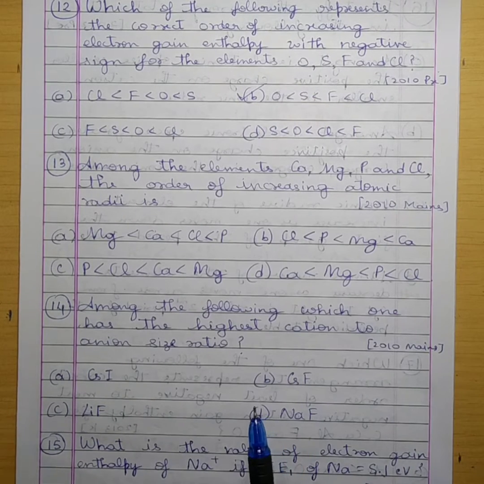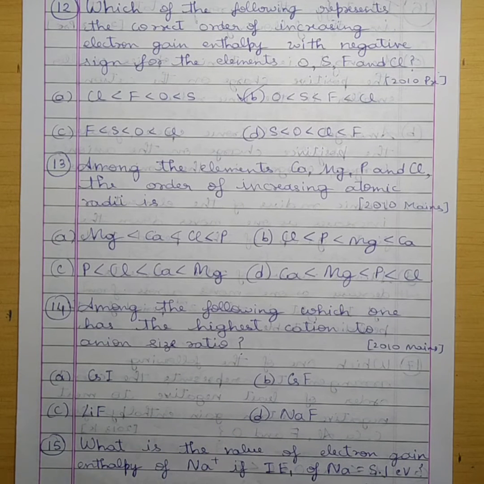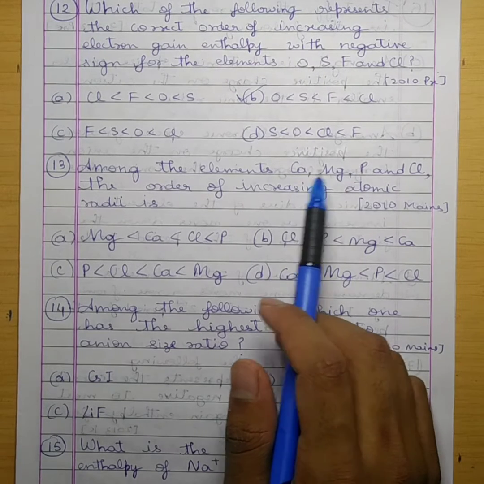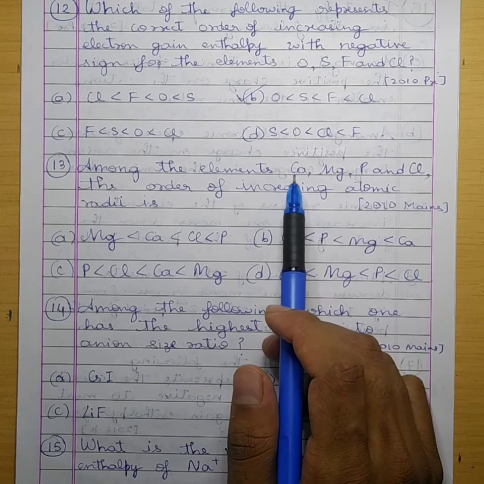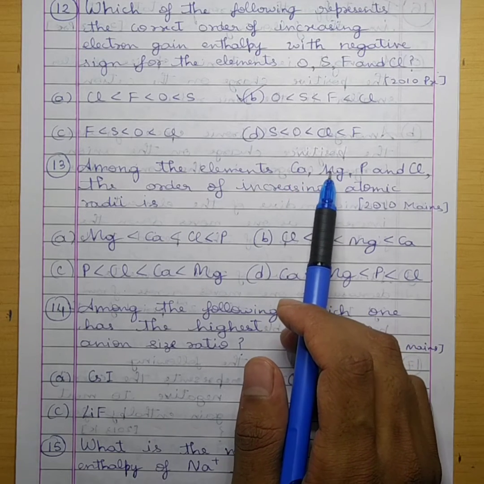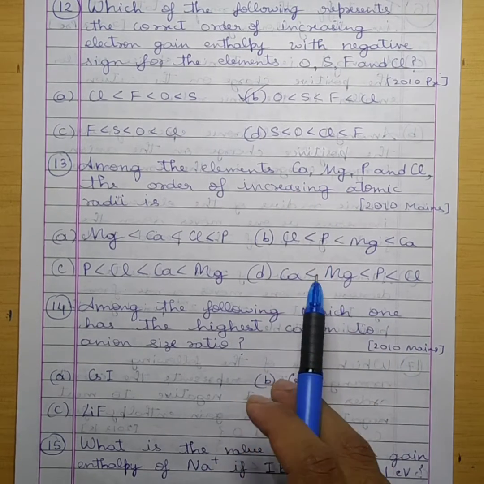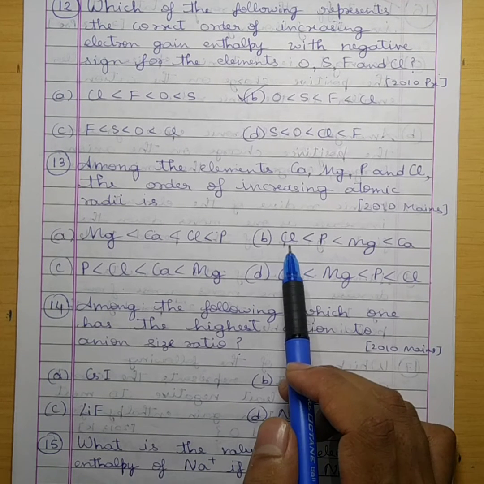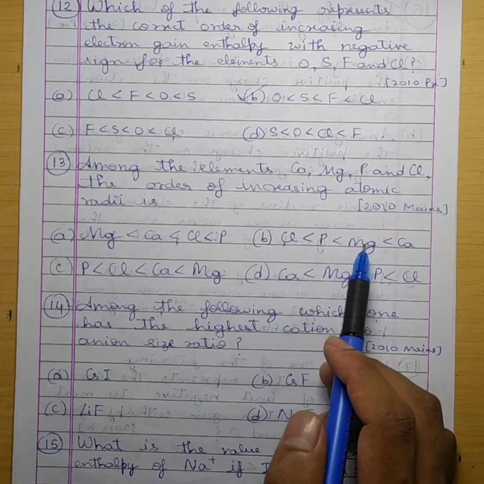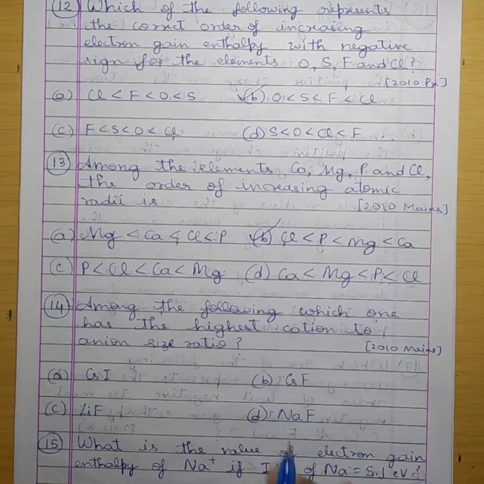Question 13. Among the elements calcium, magnesium, phosphorus and chlorine, the order of increasing atomic radii is? The atomic radii decrease on moving from left to right in a period. Thus the order of sizes for chlorine, phosphorus and magnesium is chlorine is lesser than phosphorus, which is less than magnesium. Down the group size increases, so the overall order is chlorine is the least, then comes phosphorus, then magnesium, then calcium. So option B.